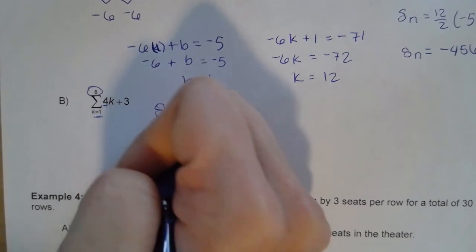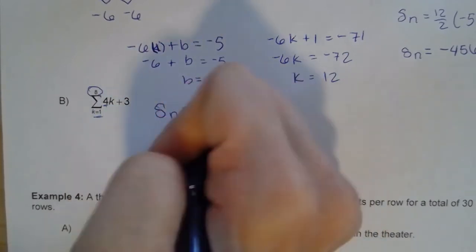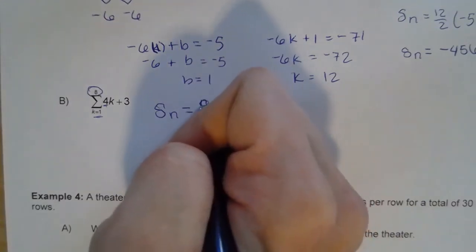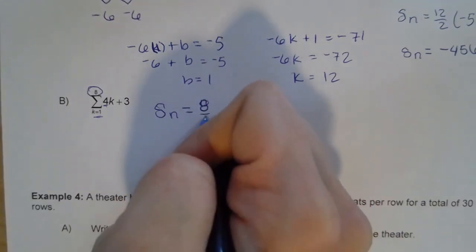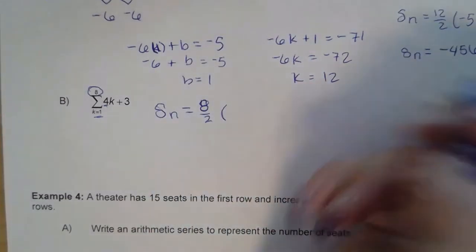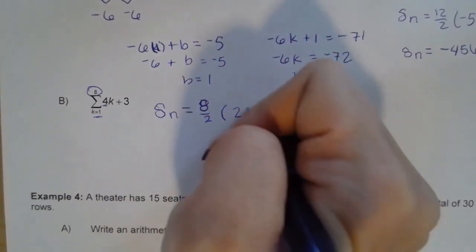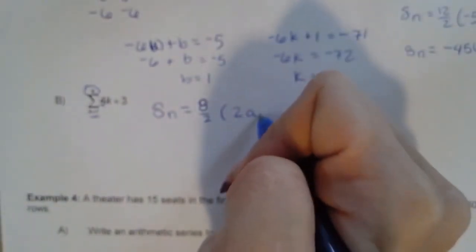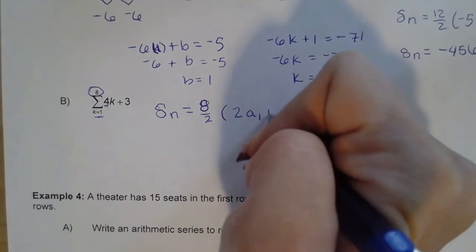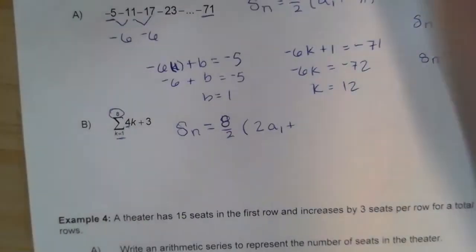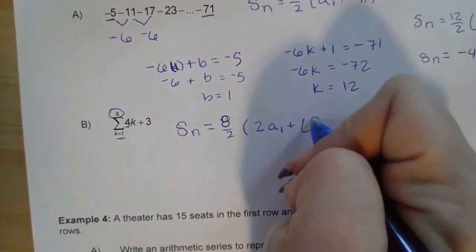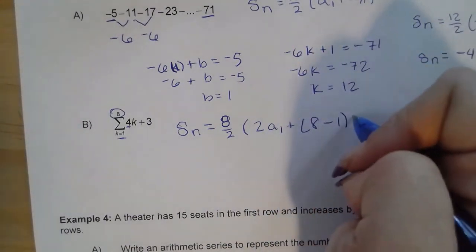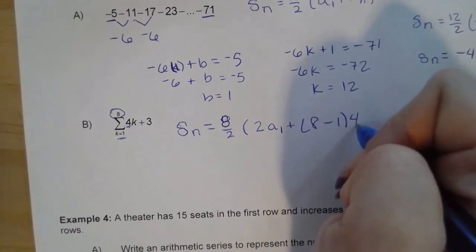So if I did sum equals n over 2. Well, we know n in this case, right? We know we have 8 terms. Okay. We know that it's going to be 2 times the first term. Well, how do we know what the first term is? Well, we don't know that yet. And then we say plus, and we have 8, again, because 8 is the number of terms, minus 1, times the difference, which in this case is 4.